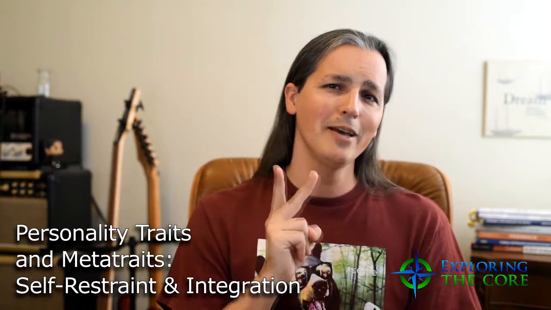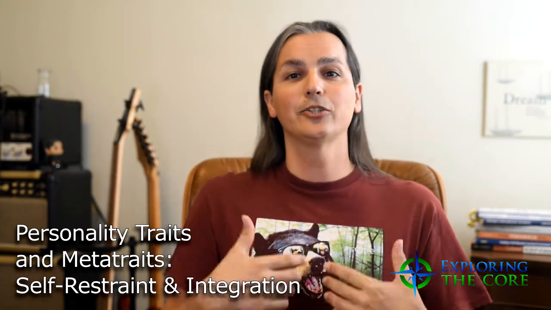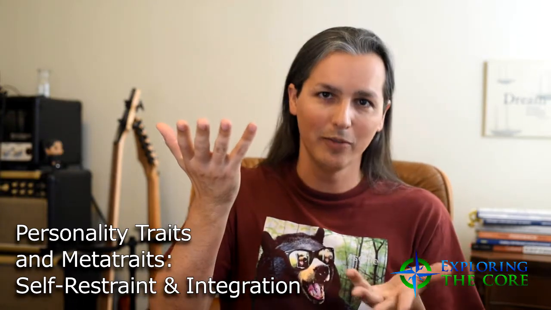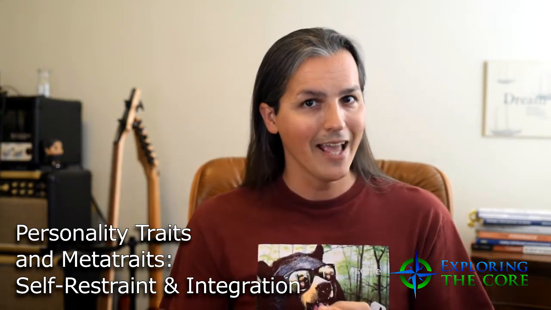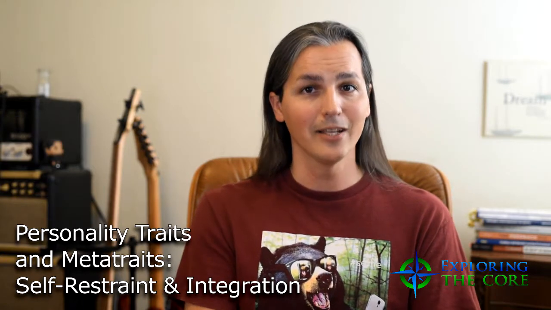The other two metatraits are self-restraint and integration. Self-restraint is essentially high stability and low plasticity. So we'd see a stronger influence from changes in serotonin and less influence of changes in dopamine, which means we'd see a much more controlled perspective towards behavior and a stronger sense of conformism and conventionality.